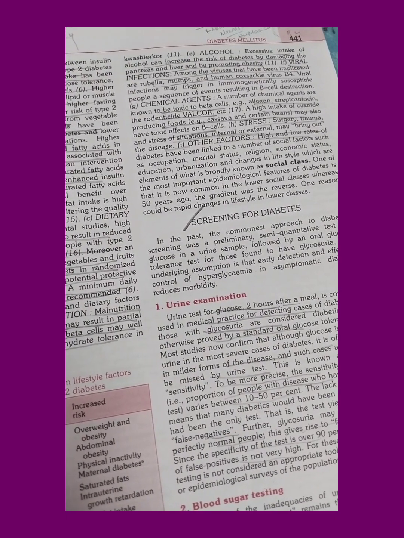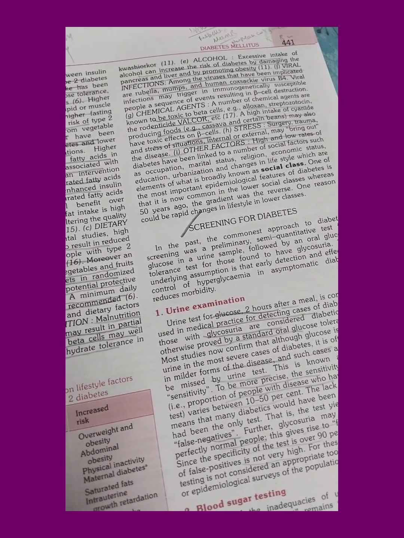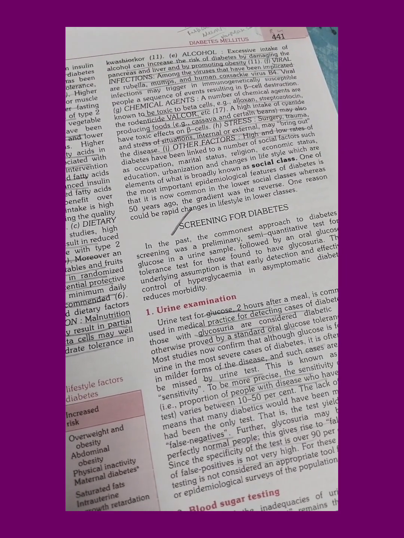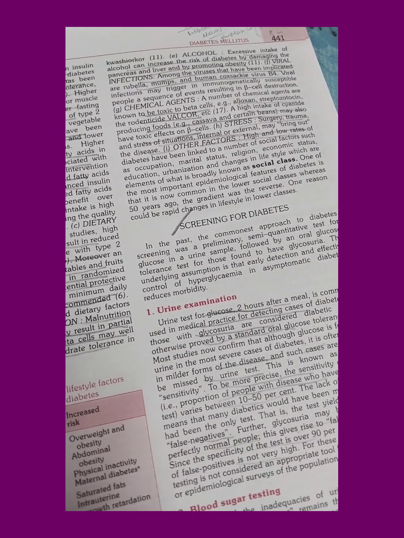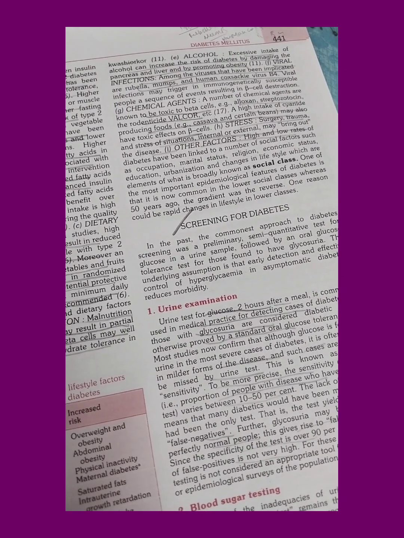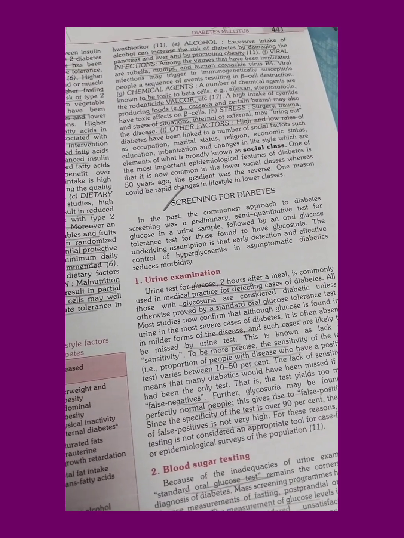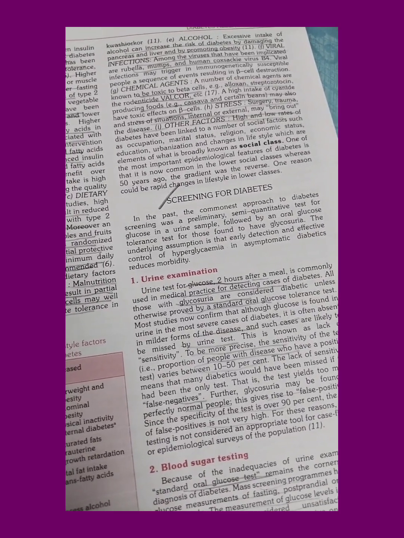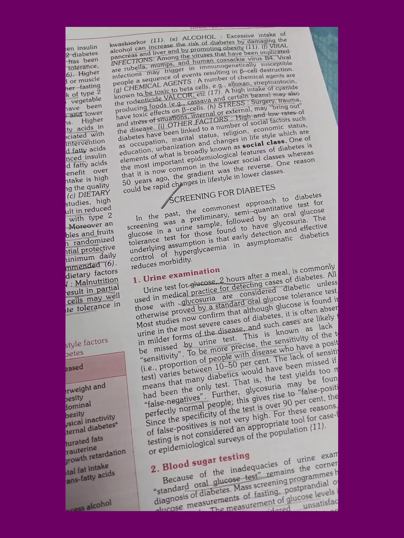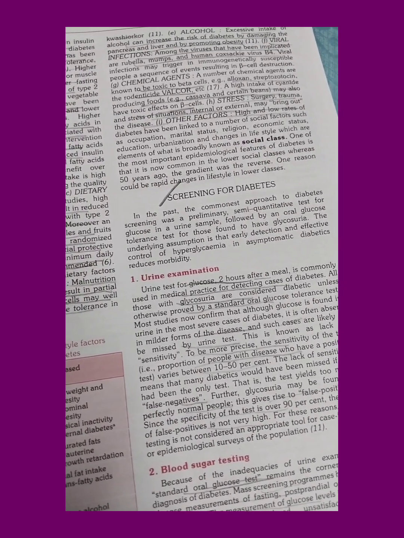Some viruses like mumps and Coxsackie virus B4, and chemical agents like alloxan, streptozotocin, rodenticide, Vacor. These are the factors. And how to screen? What screenings will we do? Urine examination: we ask for a urine test for glucose 2 hours after the meal.